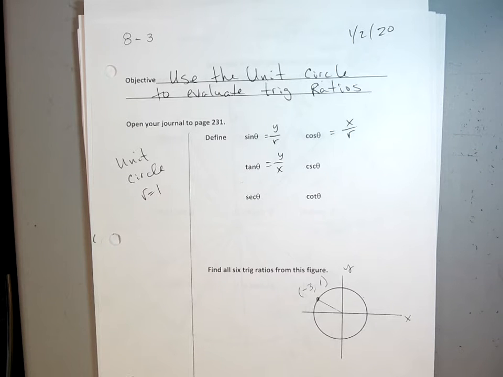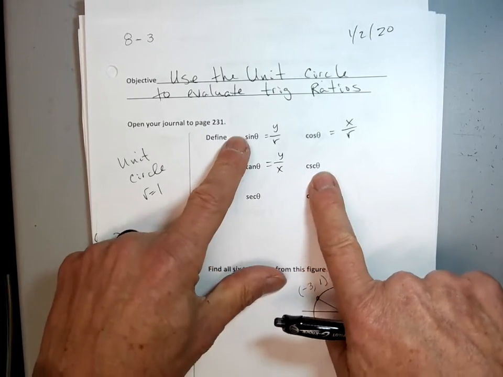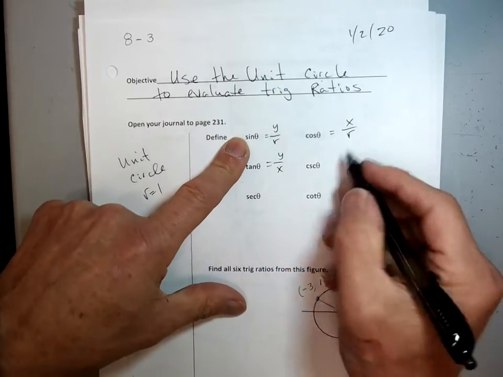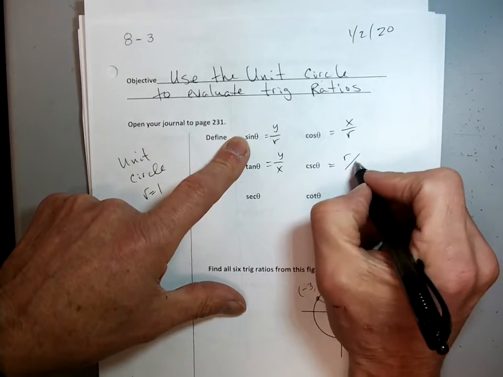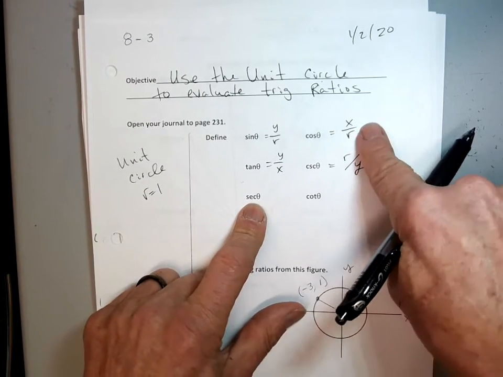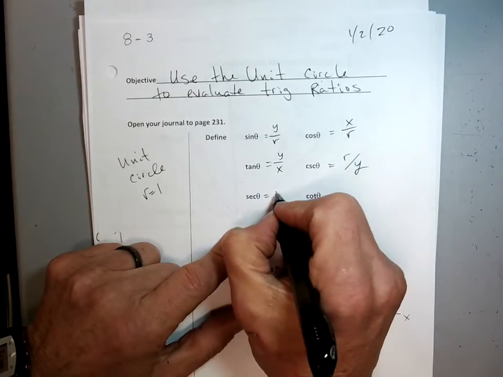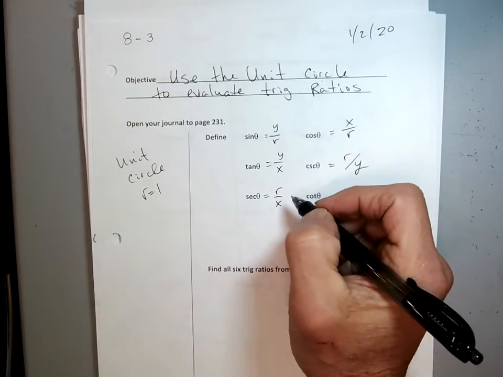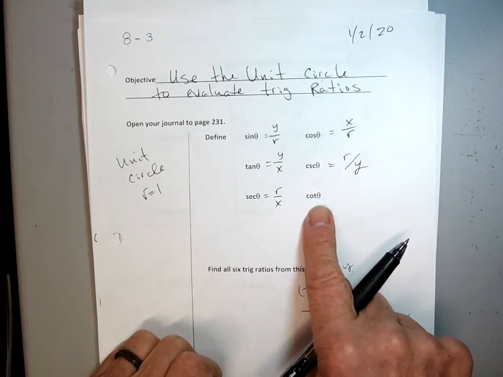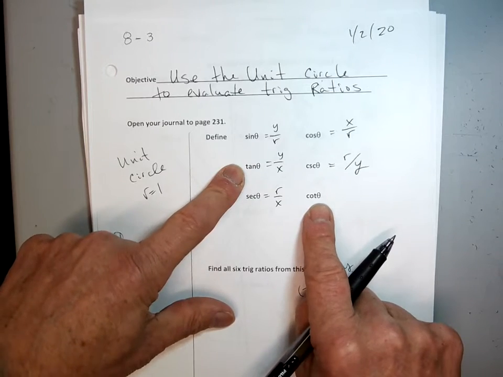Now I'm going to keep going with this, okay? The cosecant, we know the cosecant's the opposite of sine. You guys remember that? So that's just going to be my r over my y value. My secant we know is the opposite of cosine, so that's going to be my r over my x. You guys writing this down? Yes. Yeah, but cotangent's the opposite of my tangent, which is going to make it the x over the y, right?